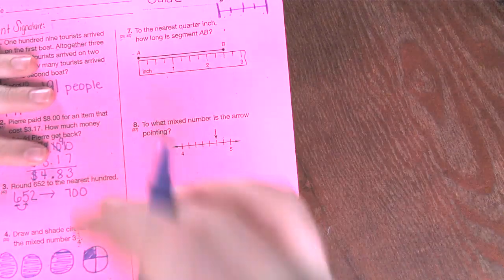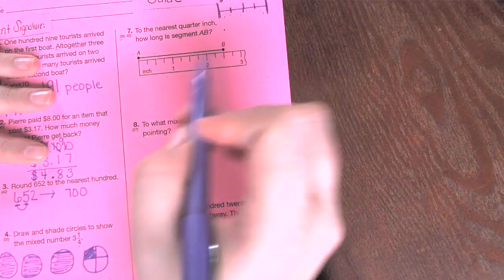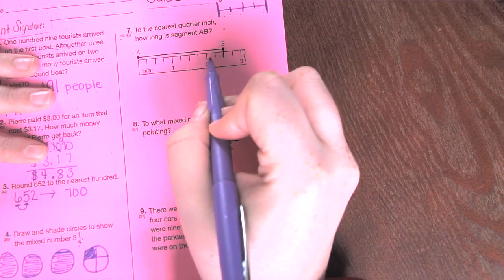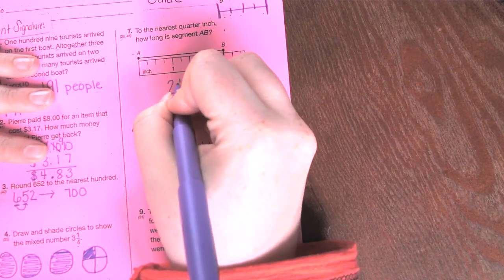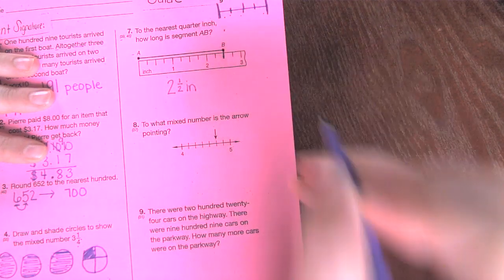So if we remember that, to the nearest quarter inch, how long is segment AB? This is the line that it is landed on, and I think that is 2 1/2 inches.